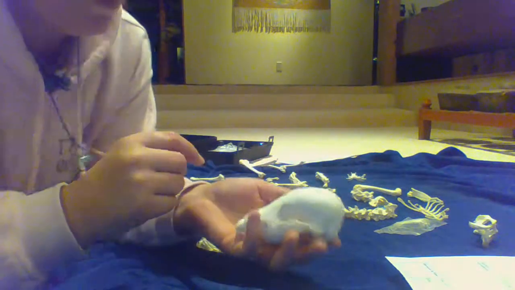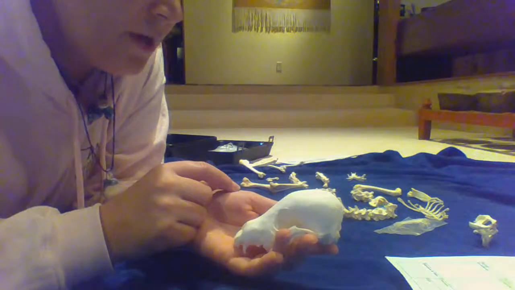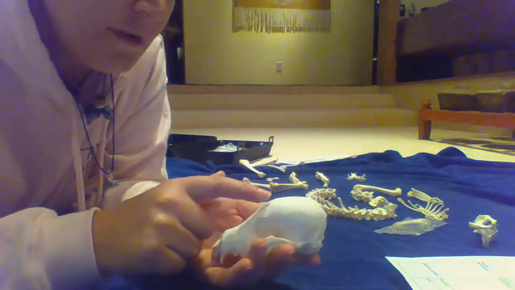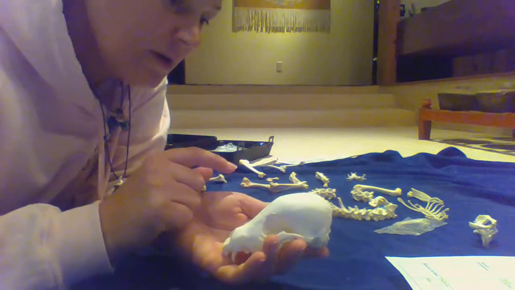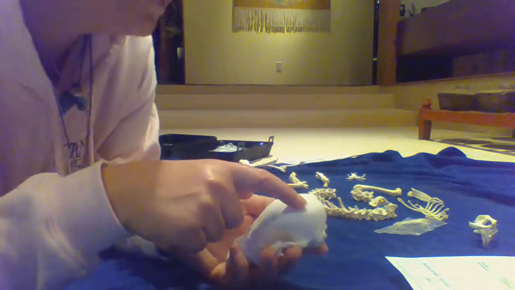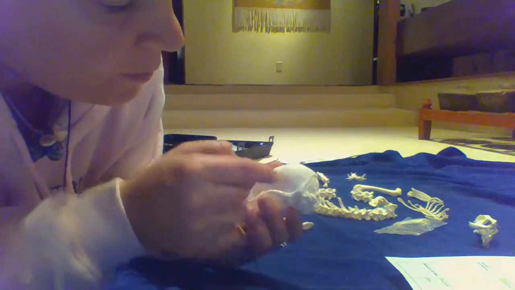And in the cranial, we are going to mention the frontal bone, the parietal bone, and the temporal bone.